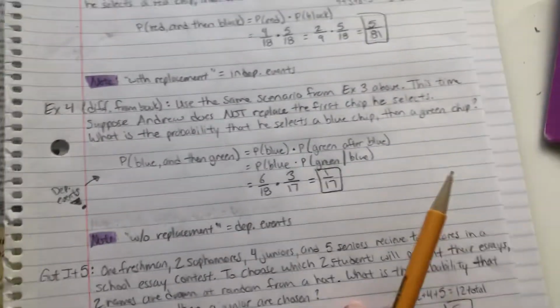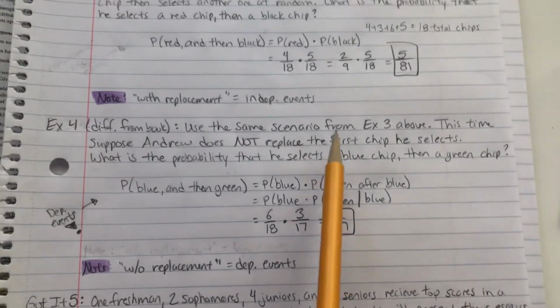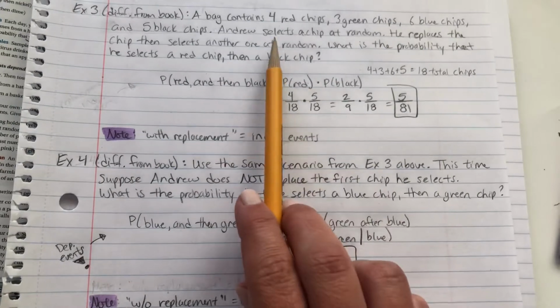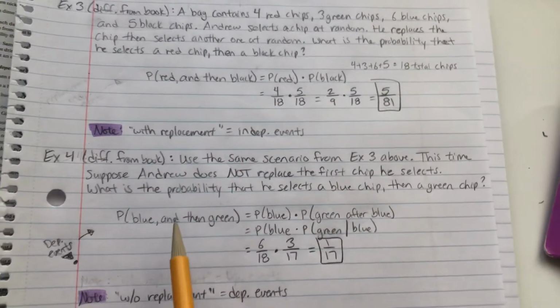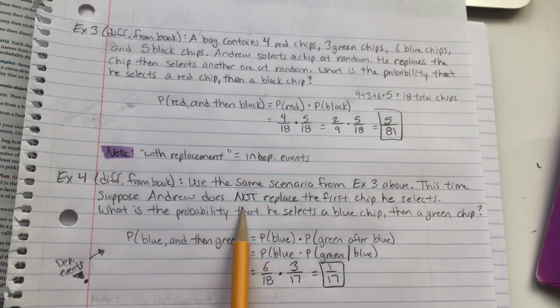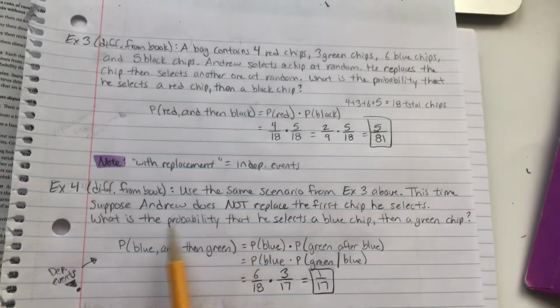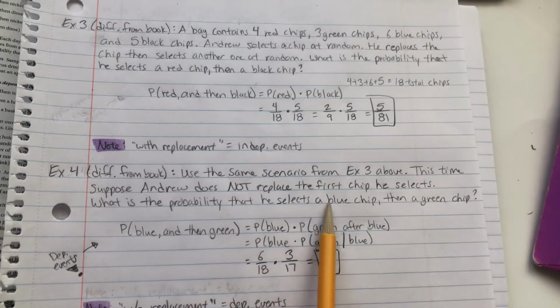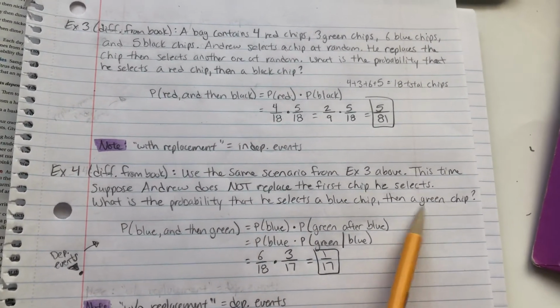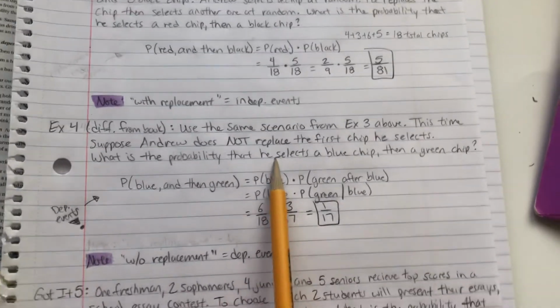Okay, example 4. We're going to use the same situation as example 3 with all of these chips. We have 18 total, but this time suppose Andrew does not replace the first chip he selects. What is the probability that he selects a blue and then a green? So these are going to be dependent events.